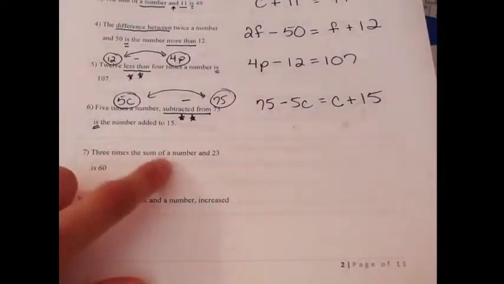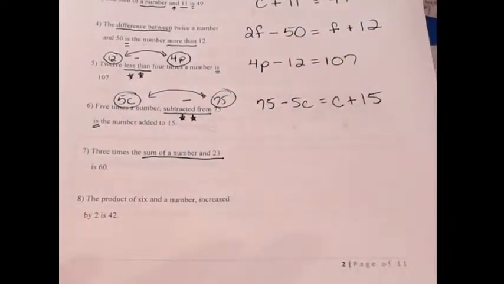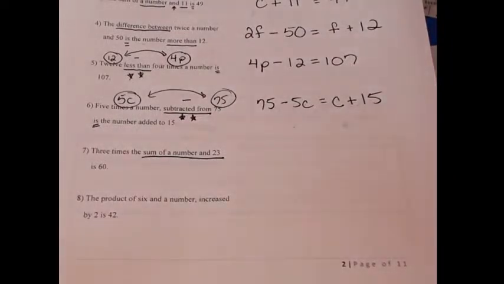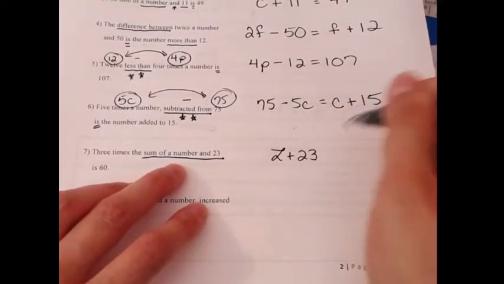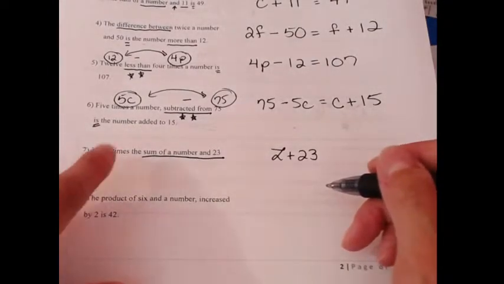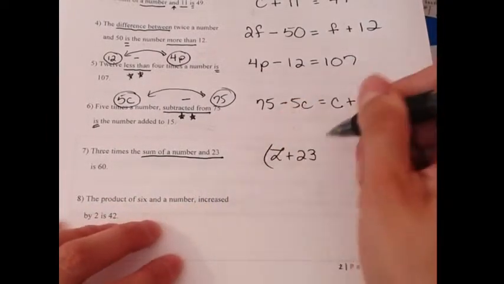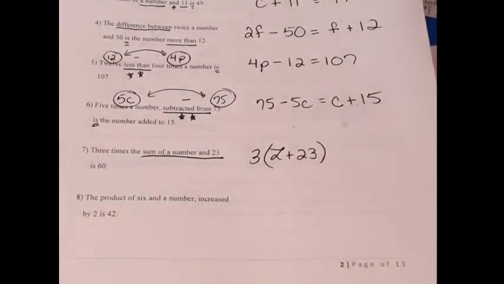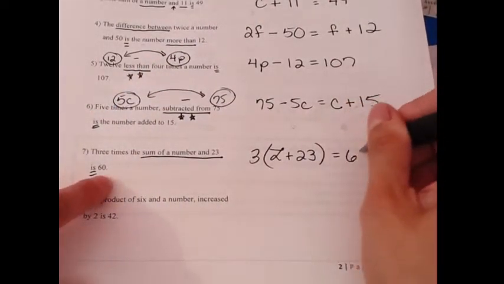So we have 3 times the sum of a number and 23. All of you realize that the sum of a number and 23 is an algebraic expression in and of itself. So I'm going to use L this time. So the sum of a number and 23 is L plus 23, but notice we have 3 times that sum. So that sum has to be packaged in parentheses with the 3 in front. Like I said, I am so impressed that that didn't stump any of you. That was so awesome. Then we have the word is, which is equals, and we have 60.